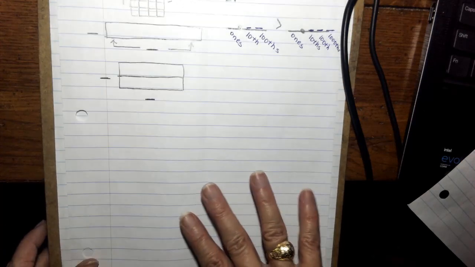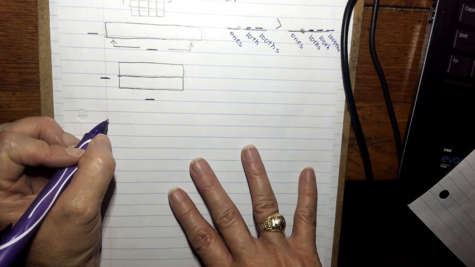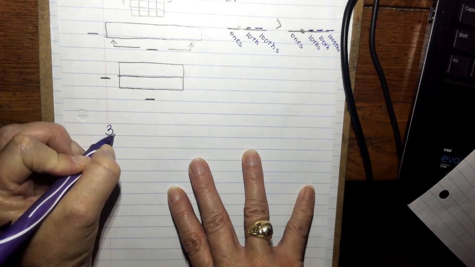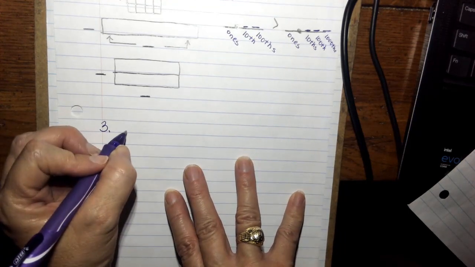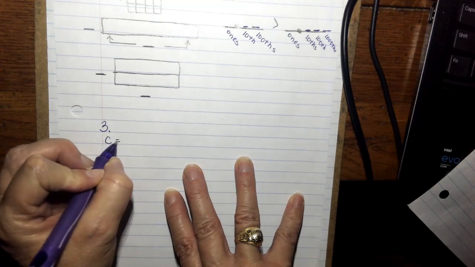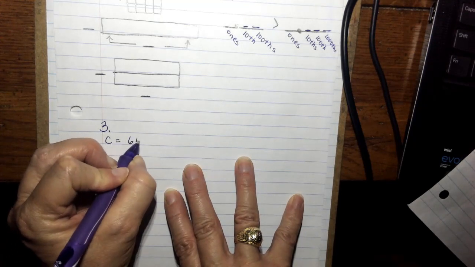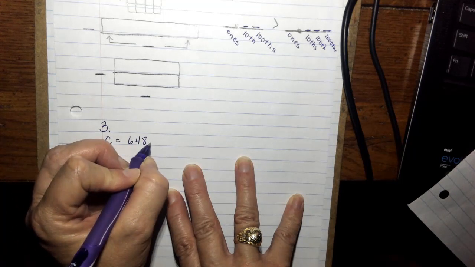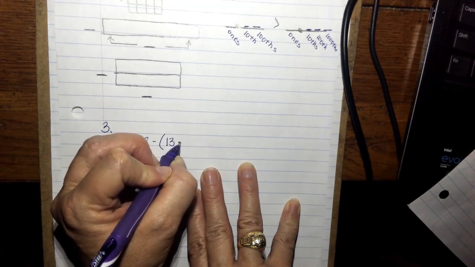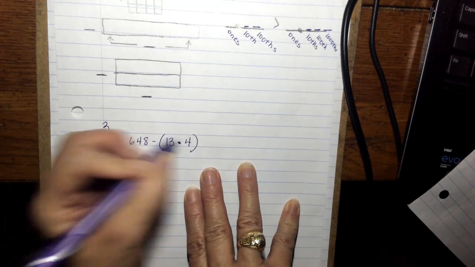I'm going to go ahead and set up number 3. So number 3 should probably be in the middle of your paper, right here. And number 3, you're going to be solving an equation. So I'm going to write C is equal to 648 minus parentheses 13 times 4.